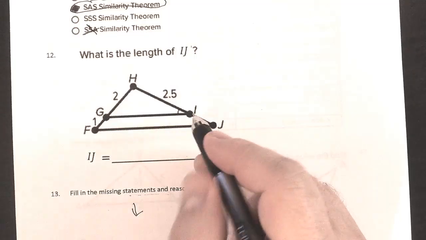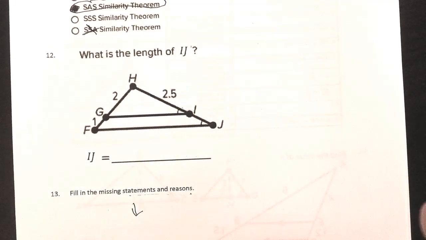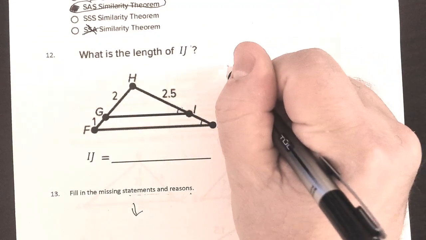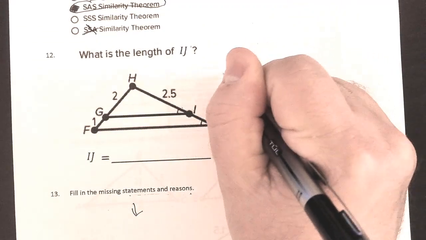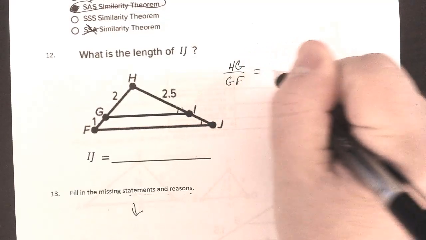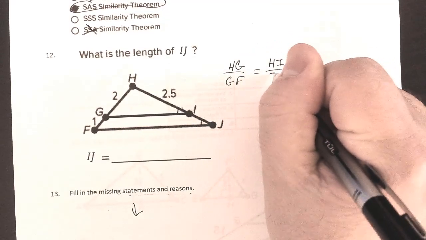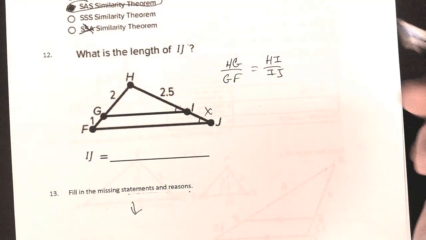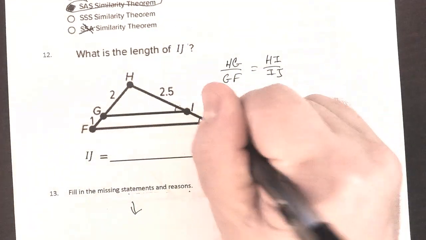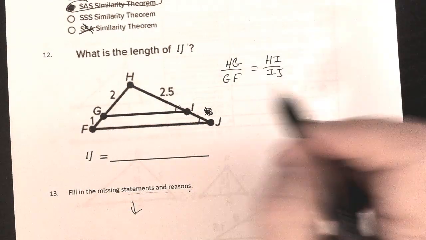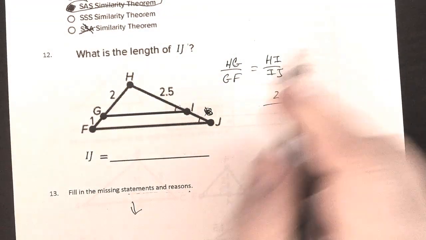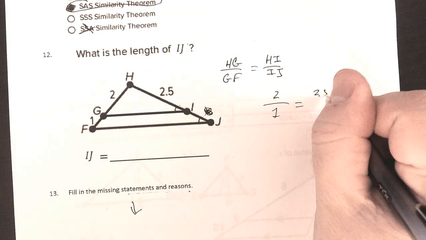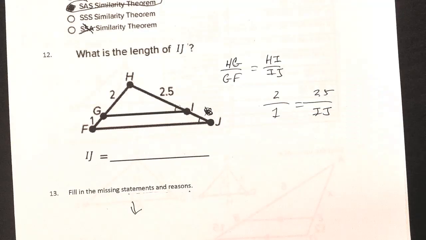So these two are congruent. Let's see. Here it's going to be HG over GF and HI over IJ. All right, we're looking for IJ. We can call it X, but we will call it IJ. So HG is 2, GF is 1, HI is 2.5, and then IJ is that.